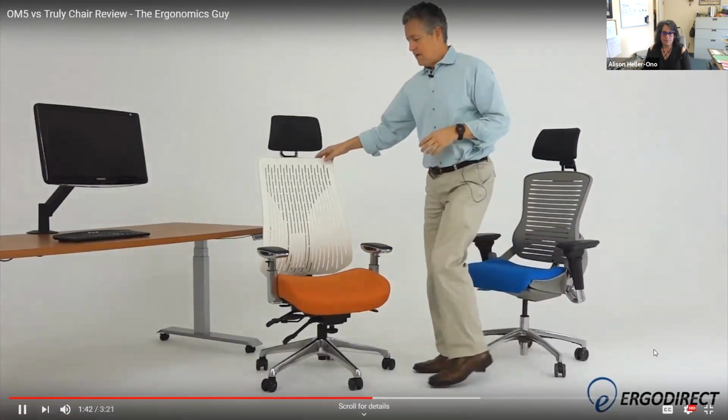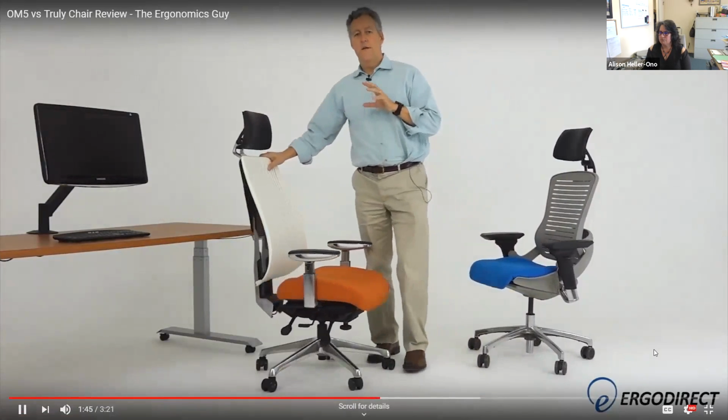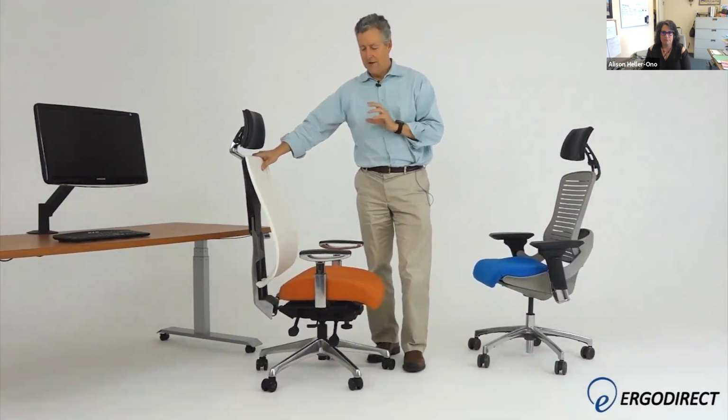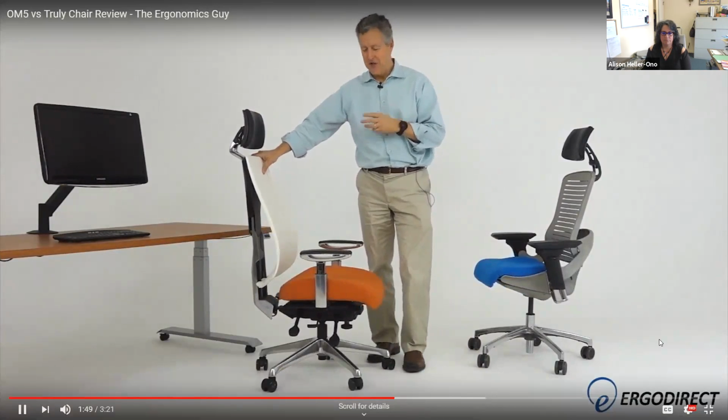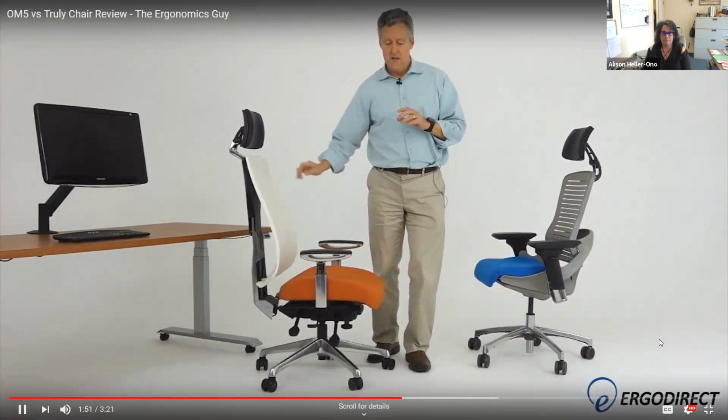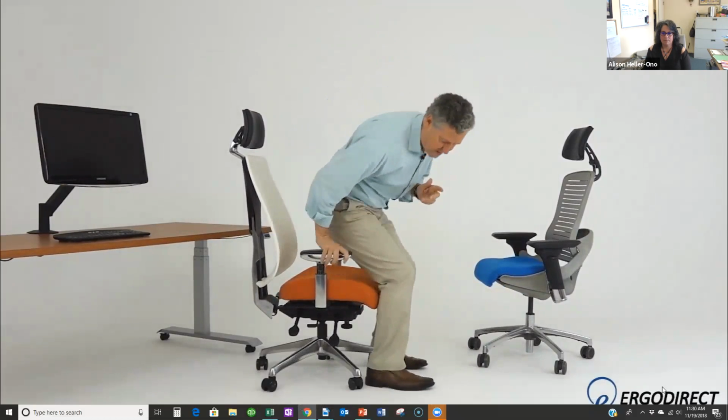This is the Office Master Truly chair, and what I really like about this chair is it's what I call a task chair, or what they call a task chair, or an adjustable chair. And so the difference is with this chair, it has all the adjustability you might want. So if you have a back issue or you need more support or different support, we can adjust all the pieces. So there's always levers here.